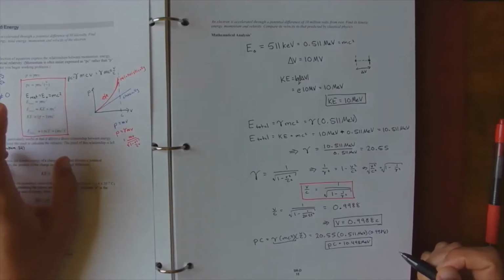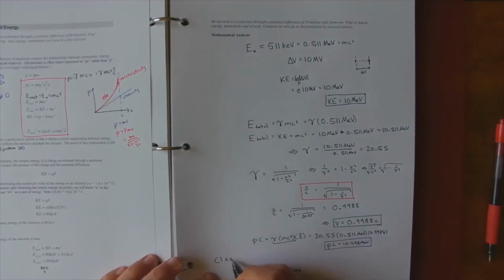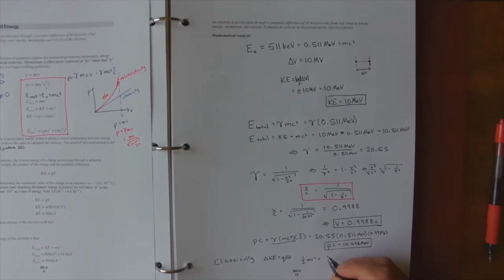Okay, and then I have to compare its velocity to that predicted by classical physics. So classically, I would have the change in kinetic energy is equal to Q times delta V. So that would be 1/2 mv squared, because it's starting from rest, is equal to the charge. I'm looking for the velocity, so then I can just plug in the charge.